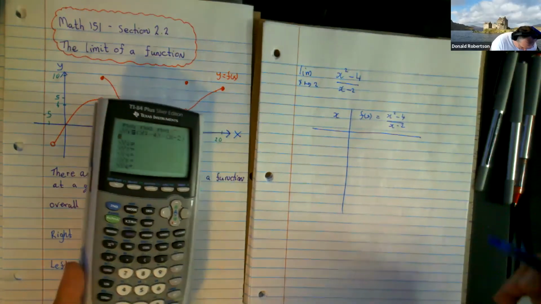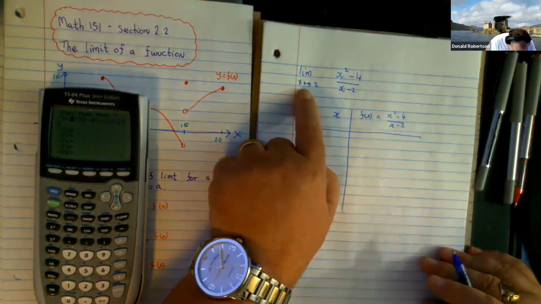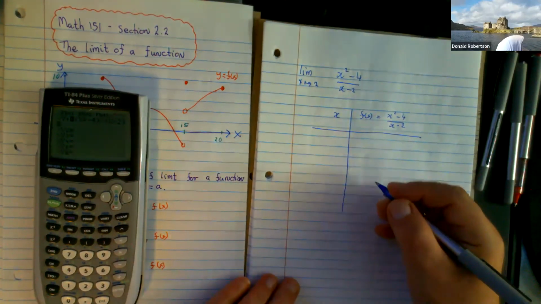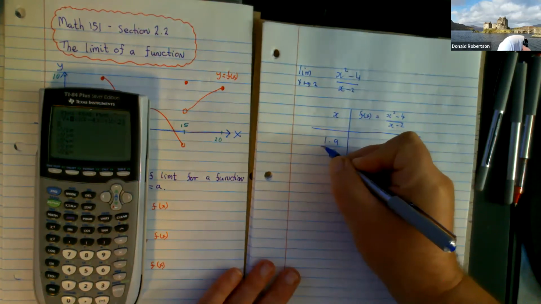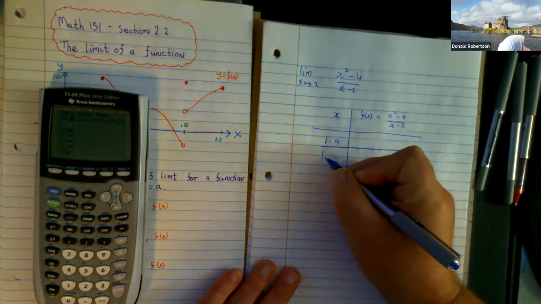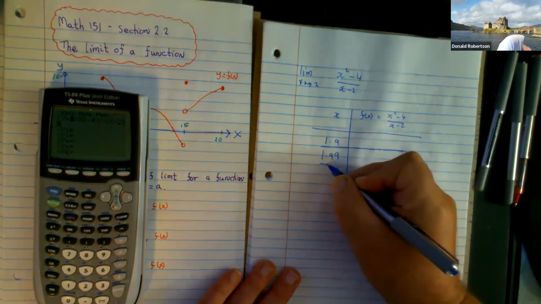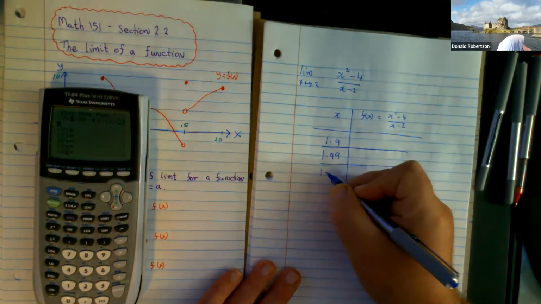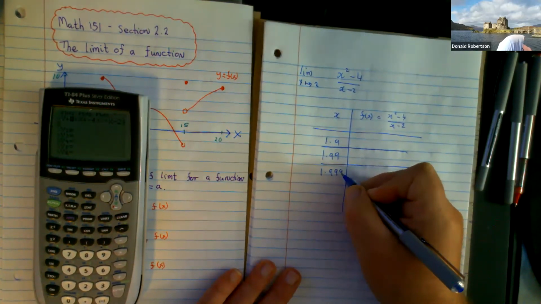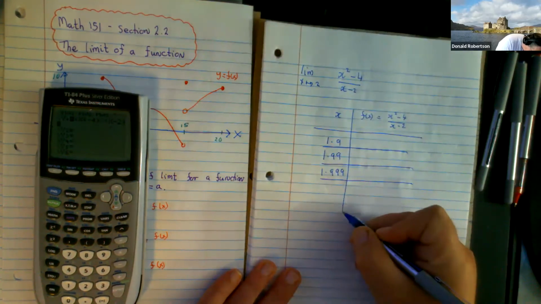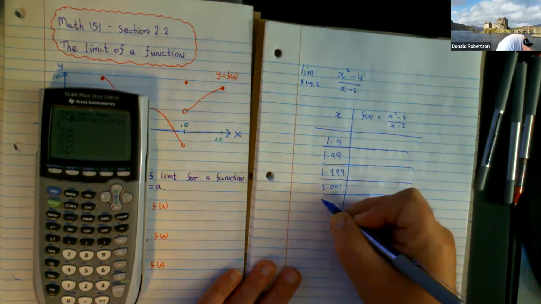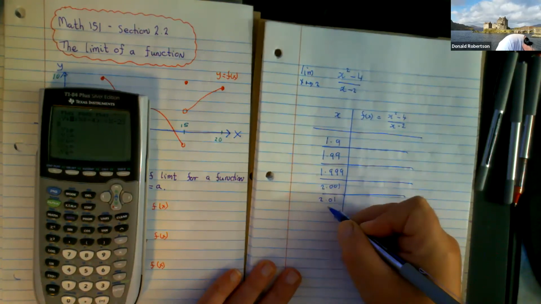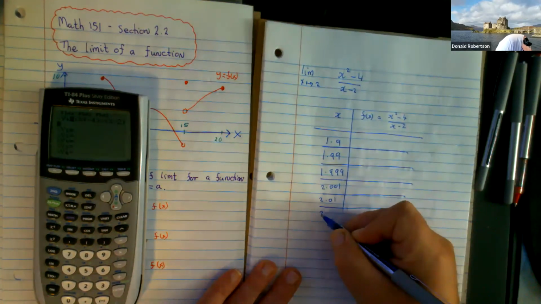Right. Now, since I'm interested in the overall limit as x tends to 2, I might do a 1.9, and then I'll do a 1.99, and then finally a 1.999, and then a 2.001, a 2.01, and finally a 2.1.